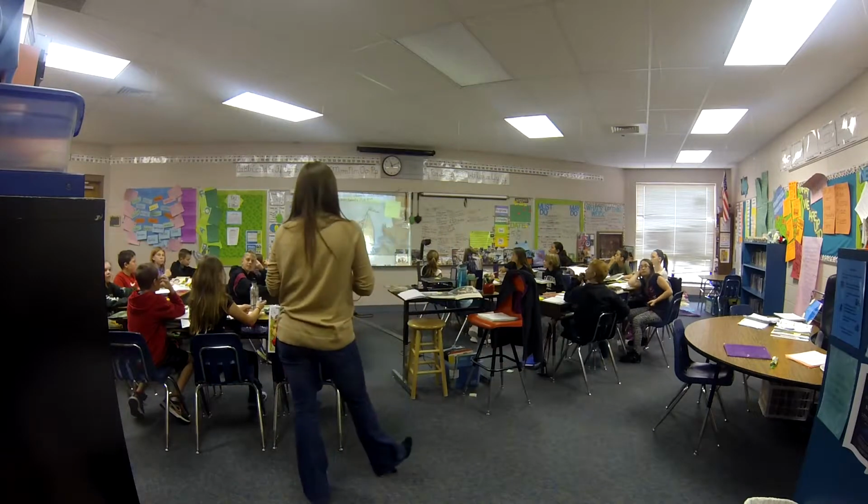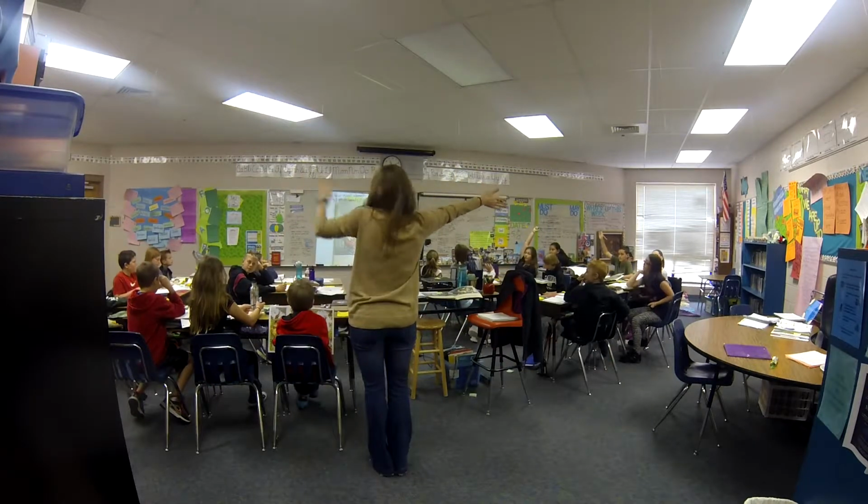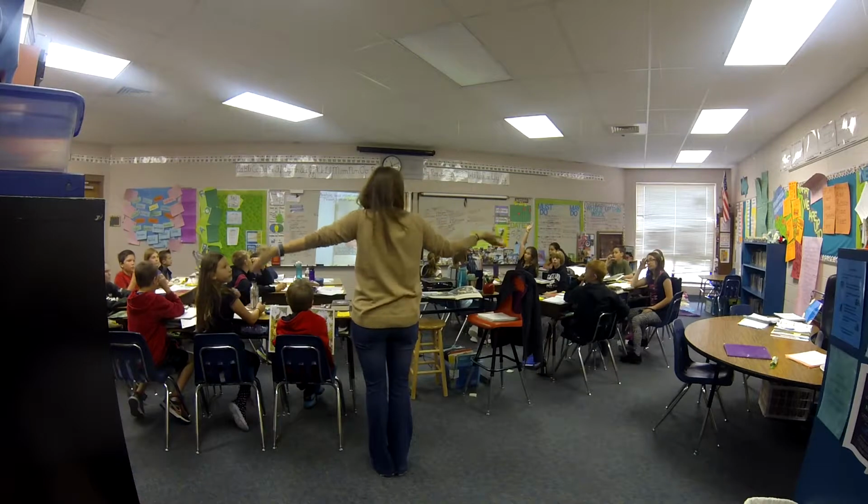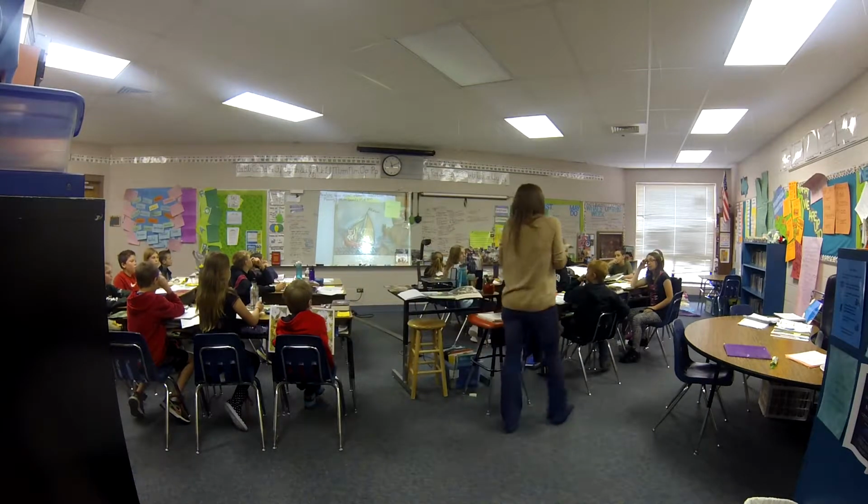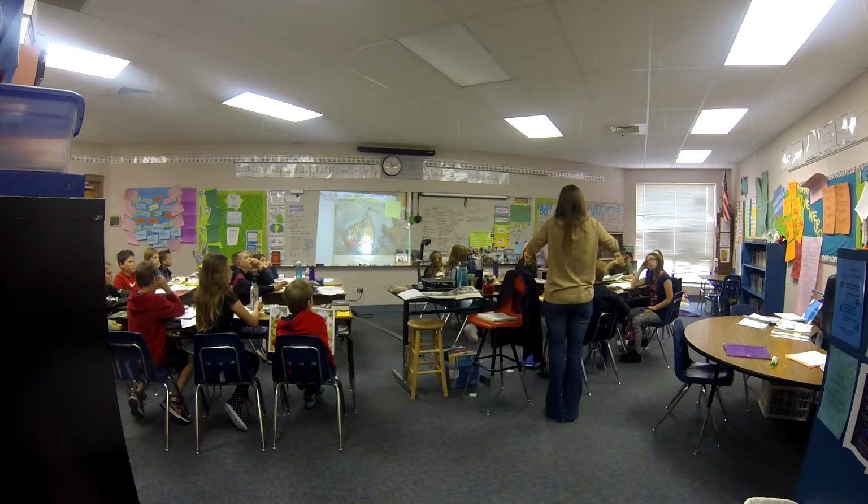Going back. Where is he now facing? Is his boat facing right or left? Left. Where is he going at the end of the book? Home. Back home, he's going home. He's going to be somewhere comfortable.